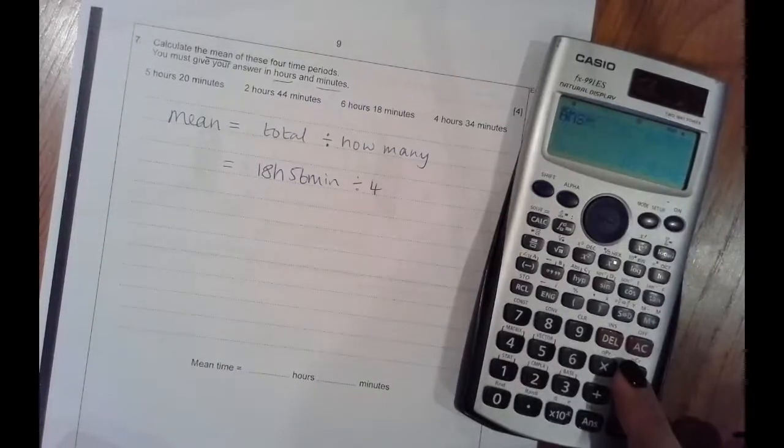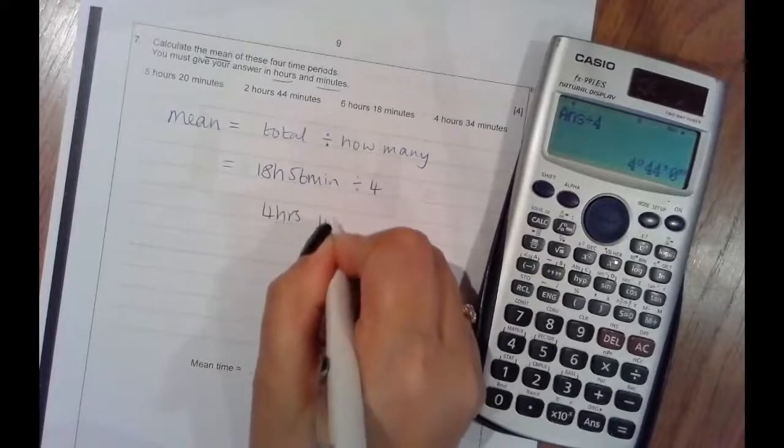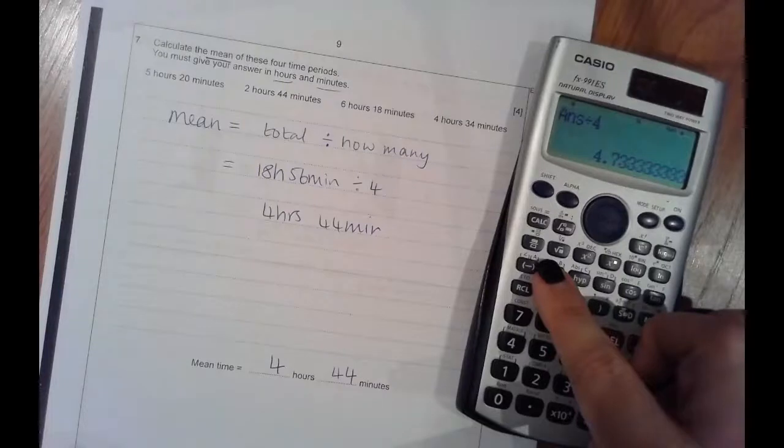that needs to be divided by 4. So I'm going to leave it on the calculator, divide that answer by 4, tells me 4 hours 44 minutes. That's the decimal version, but they wanted it in hours and minutes.